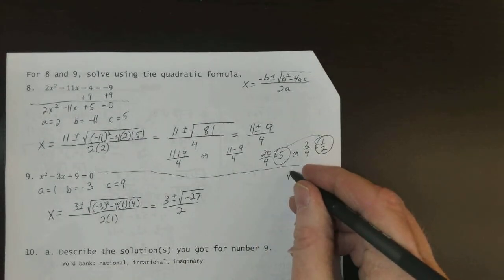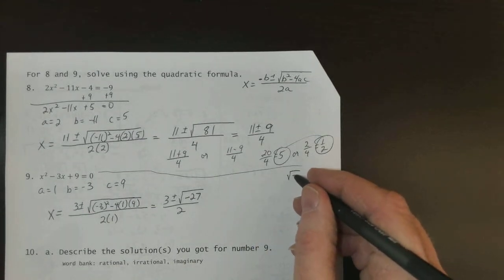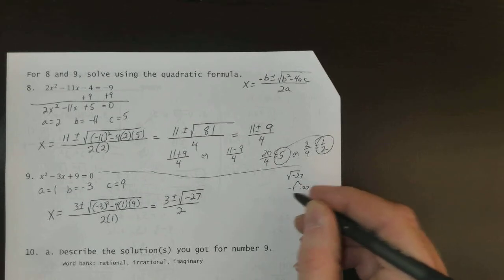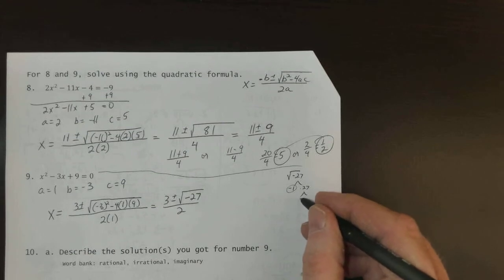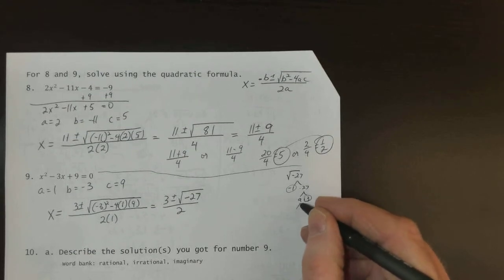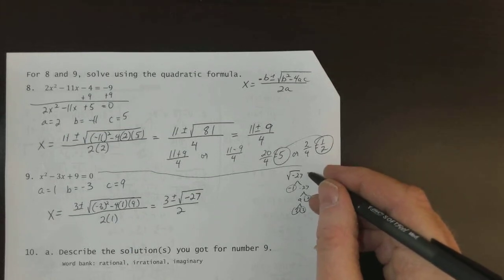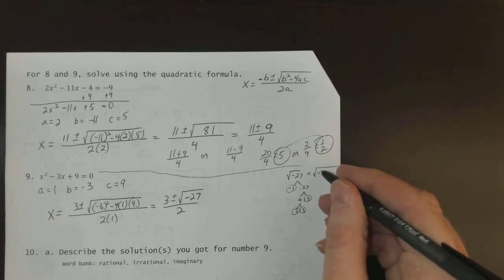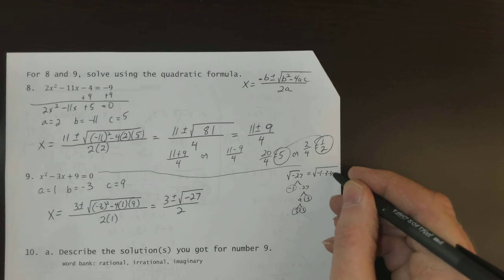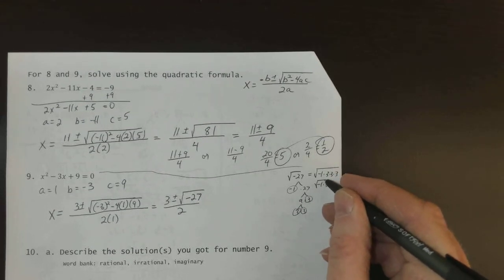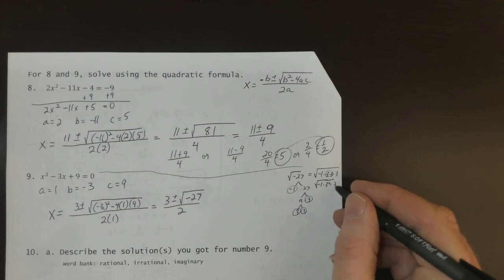Well, let me look at the square root of negative 27 real quick. That's negative 1 times 27. That's 9 times 3. And that's 3 times 3. Okay. So that's square root of negative 1 times 3 times 3 times 3, which is negative 1 times 3 squared, got two of them here, times 3.